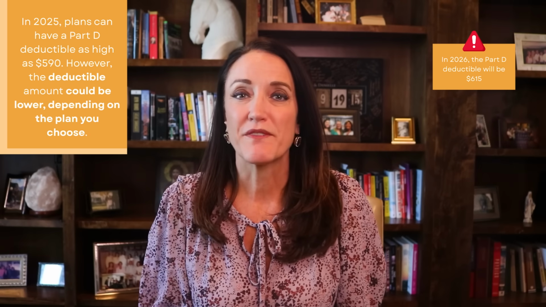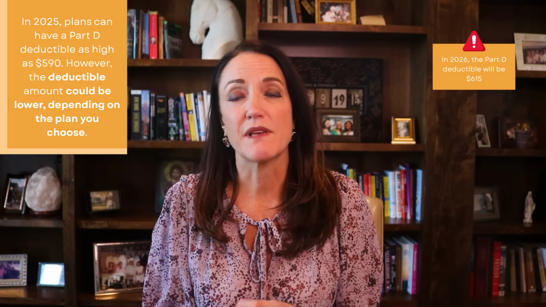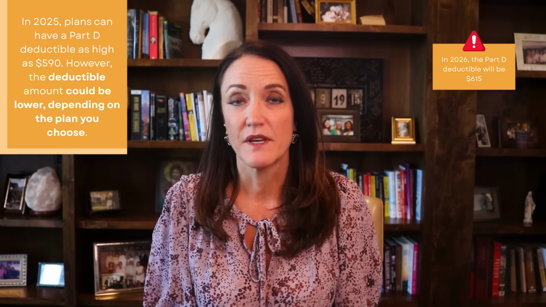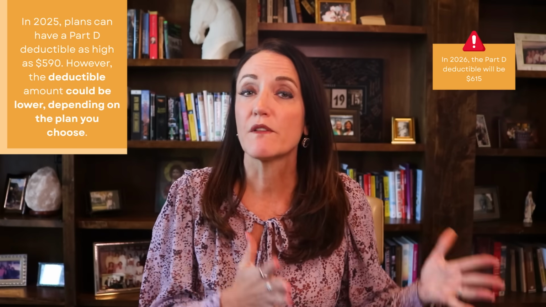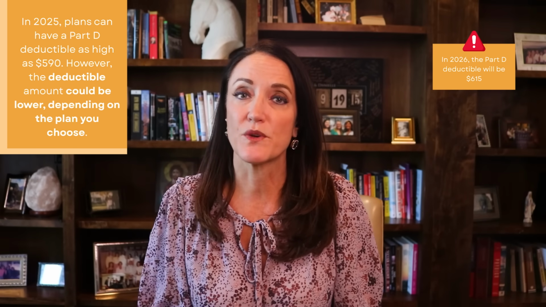For example, you might sign up for a Medicare PPO with a $0 deductible for in-network care, but a $500 deductible for out-of-network services. When it comes to Medicare Part D, deductibles are more common even inside your Medicare Advantage plan. When you enroll in a Medicare Advantage prescription drug plan, the Part D plan that is built into that coverage follows the same 3 stages as standalone Part D drug plans. In 2025, plans can have a Part D deductible as high as $590. However, the deductible amount could be lower depending on the plan that you choose.